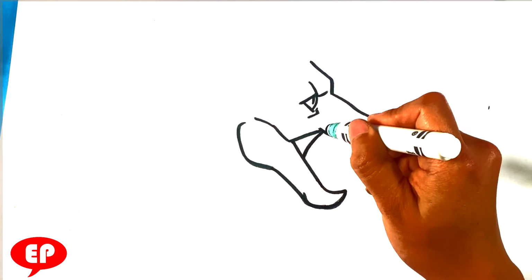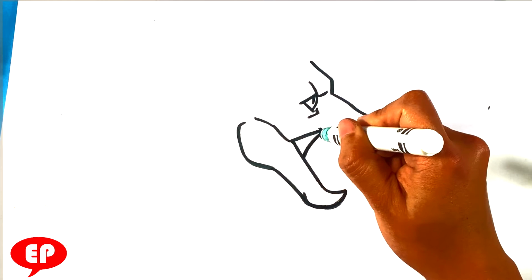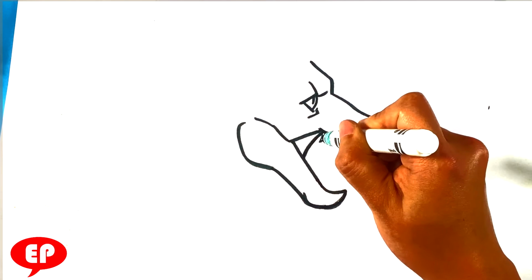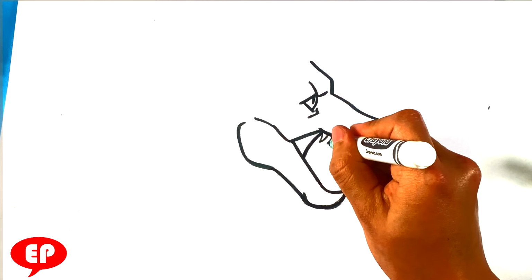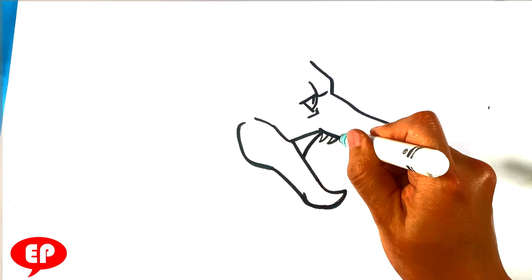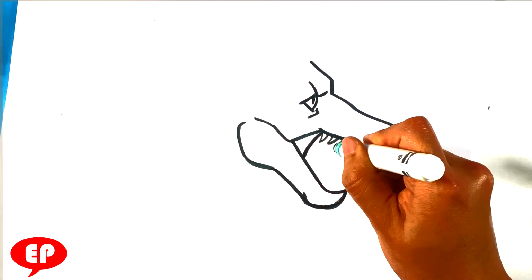Let's draw some teeth to really make it more adamant here. Those are still just very simple curved triangle shapes. See that? Very, very simple curved triangle shapes.